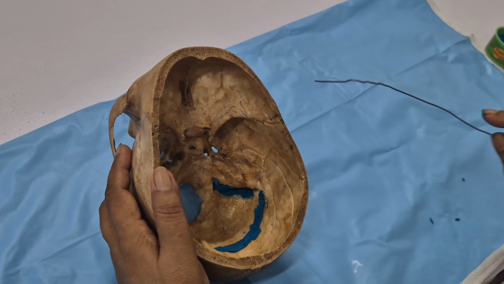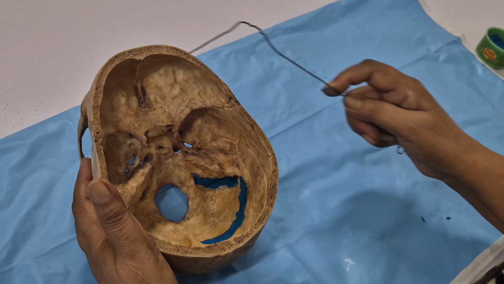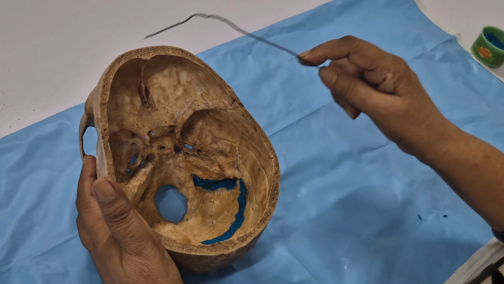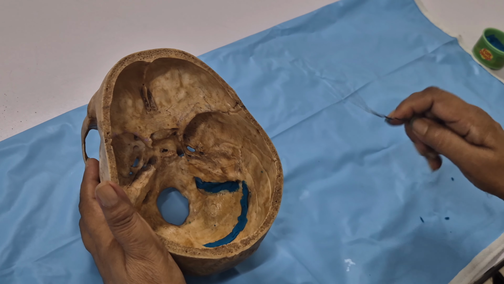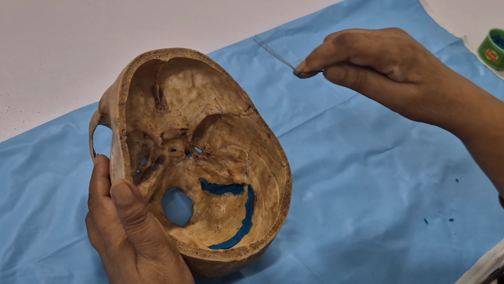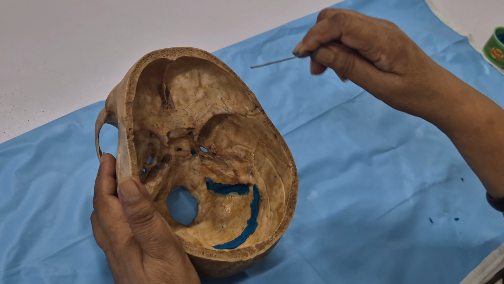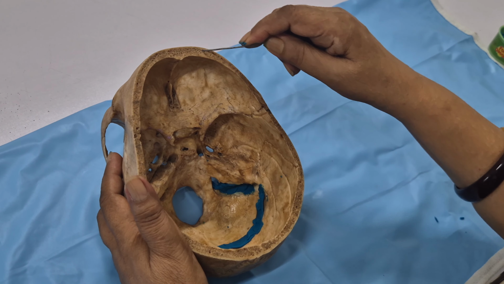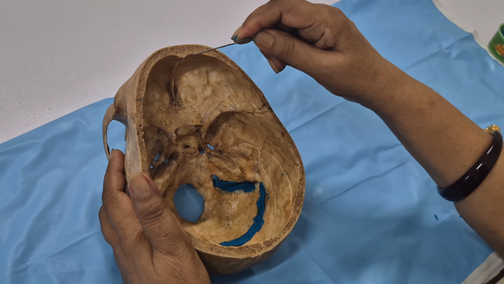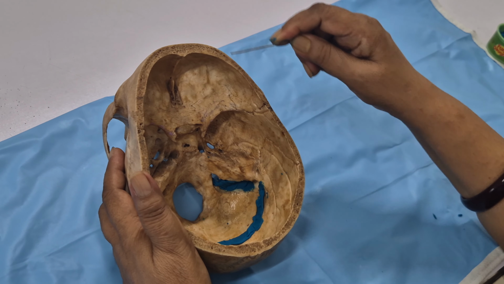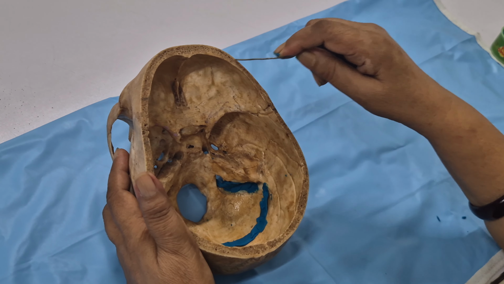Next, you will see the vermian fossa, and this is the cut end of the skull. In this cut end you will see the outer table of the skull, the inner table of the skull, and in the midline the diploic tissue.